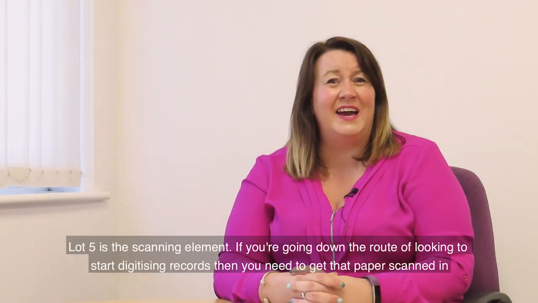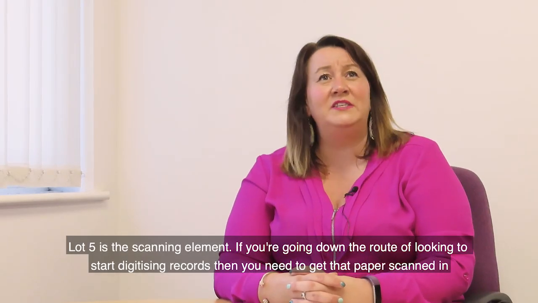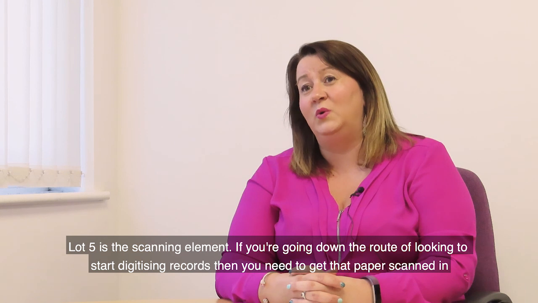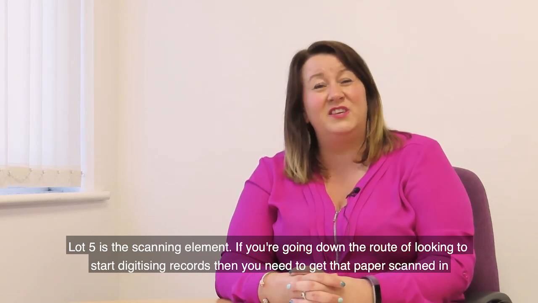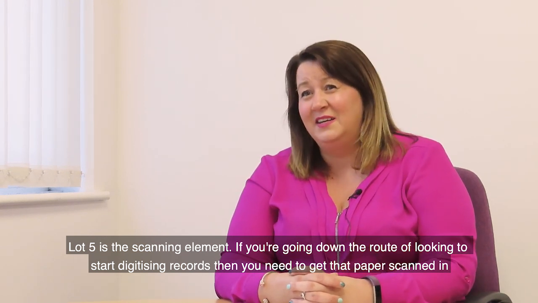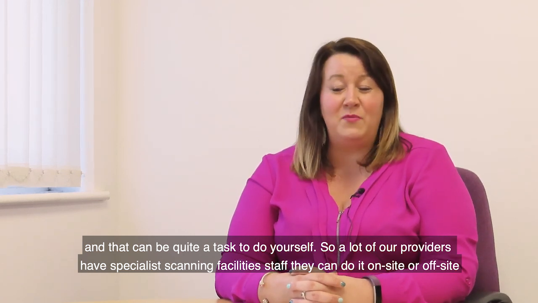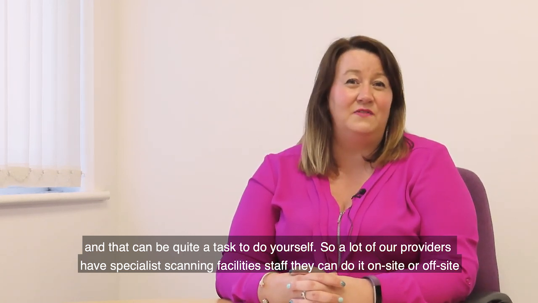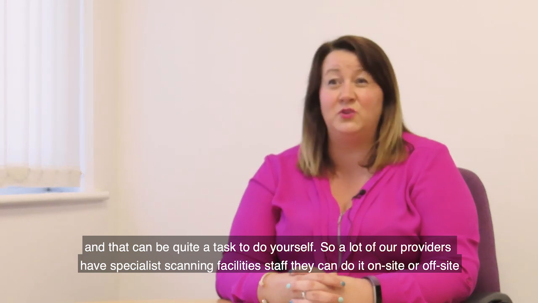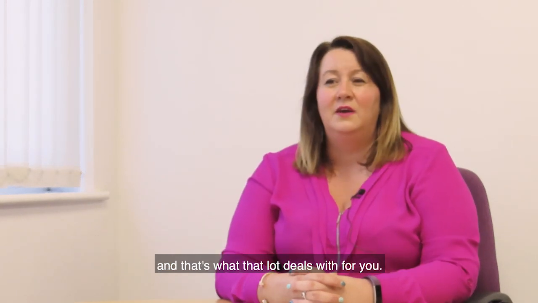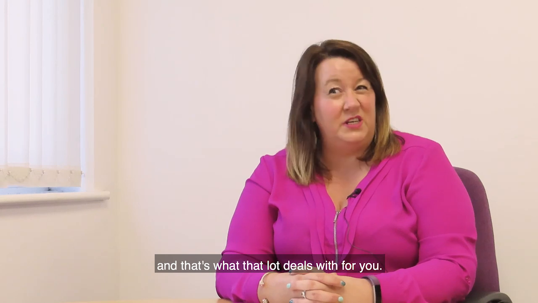Yes, lot 5 is a scanning element. So if you're going down the route of looking to start digitising your records, then you need to get that paper scanned in, and that can be quite a task to do yourself. So a lot of our providers have specialist scanning facilities and staff, they can do it on site or off site, and that's what that lot deals with for you.